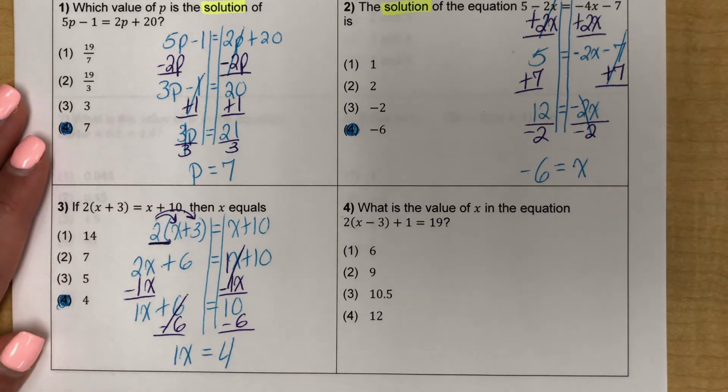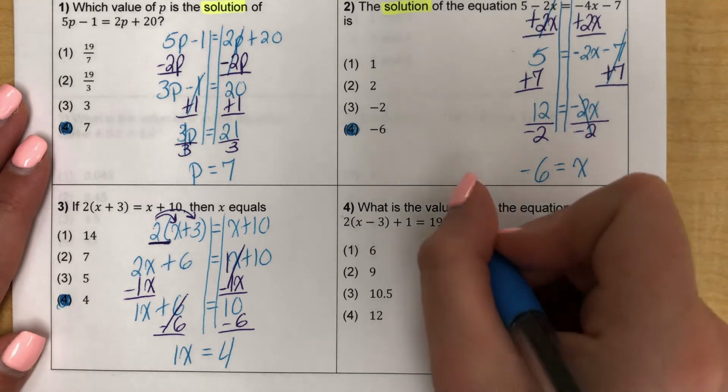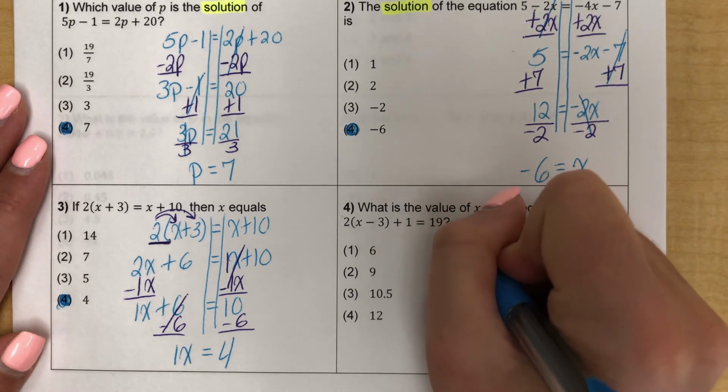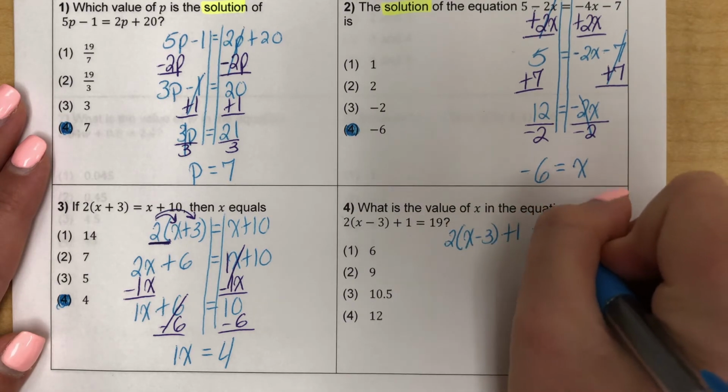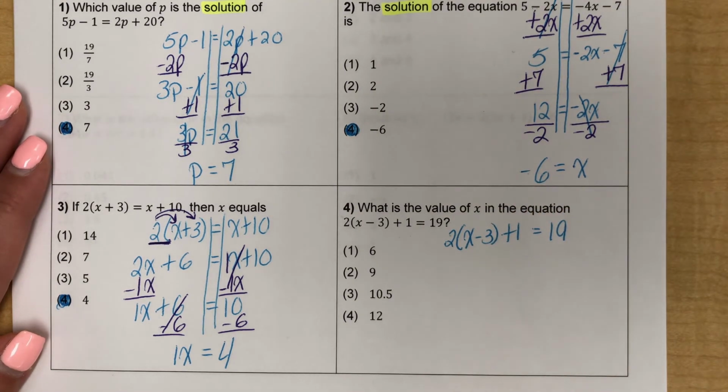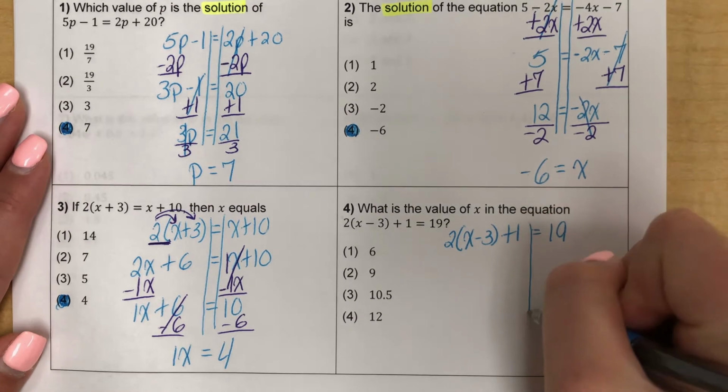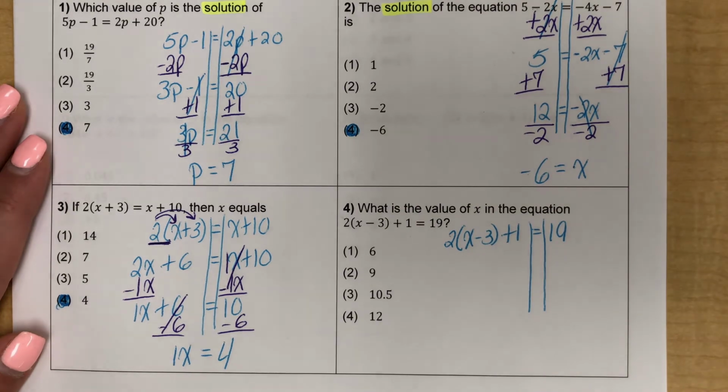And let's look at number 4 before we go to the next page. So number 4, again, it says, what is the value of x in the equation? So again, I'm just going to rewrite this to start. So we have 2 times (x minus 3) plus 1 equals 19. Now, number 4 is probably the toughest question we're going to look at so far because this has a few steps. Right away, let me draw my train tracks here. All right, and let's get started.